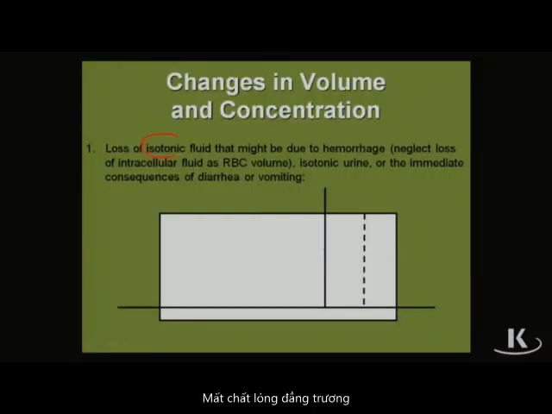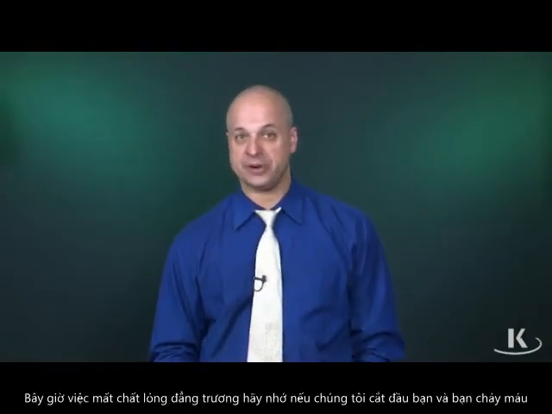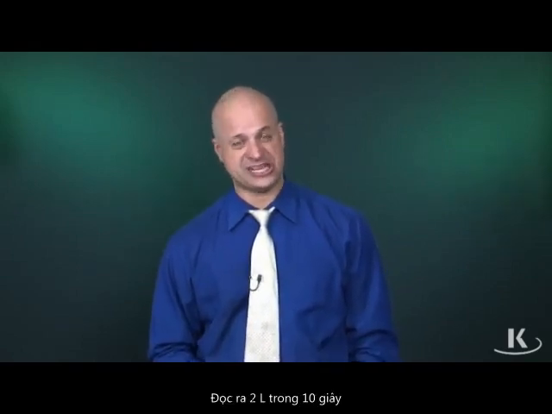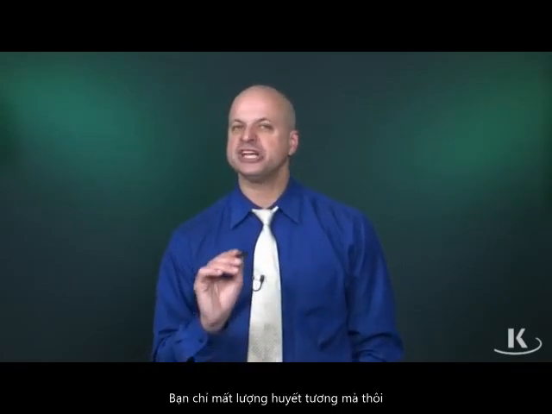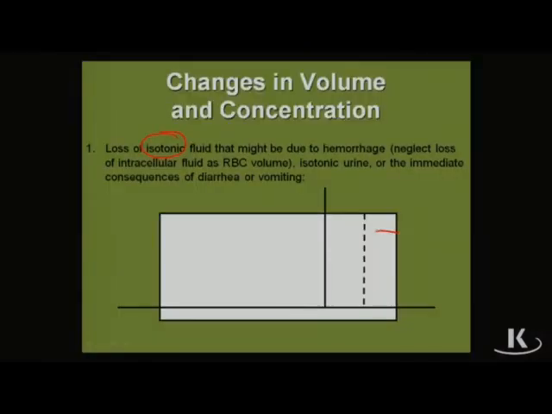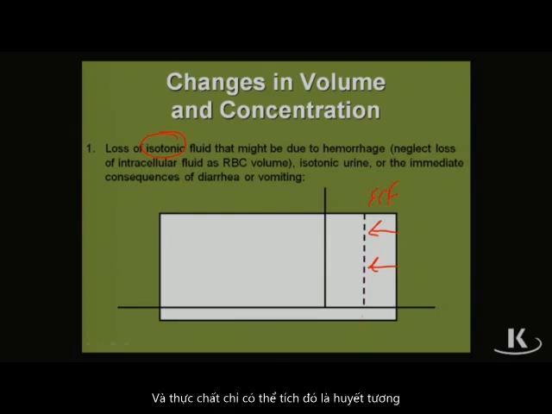Loss of isotonic fluid. Now the loss of isotonic fluid, remember, if we cut your head off and you bleed out 2 liters in 10 seconds, you are losing a lot of volume, but you're losing only plasma volume, only blood volume. So you're losing the volume that is only in the extracellular fluid, and in fact, only the volume that is the plasma.